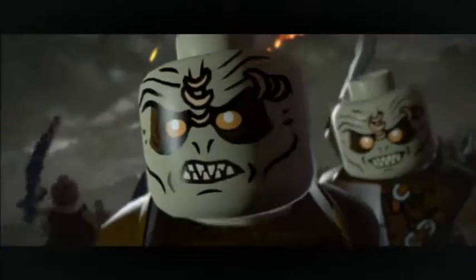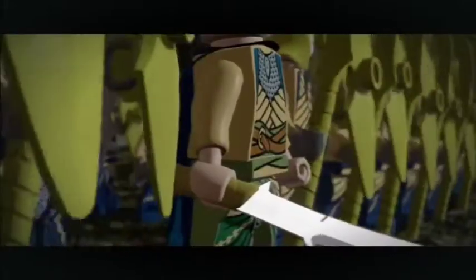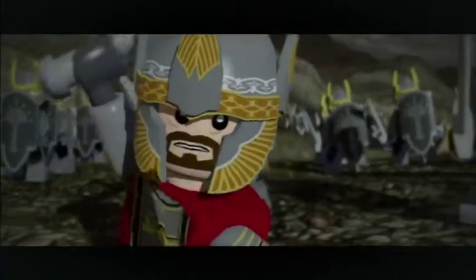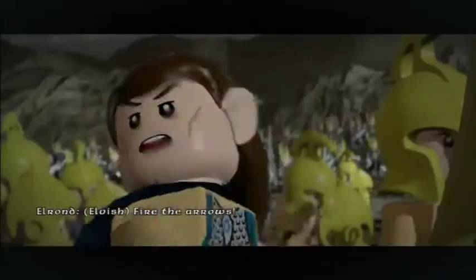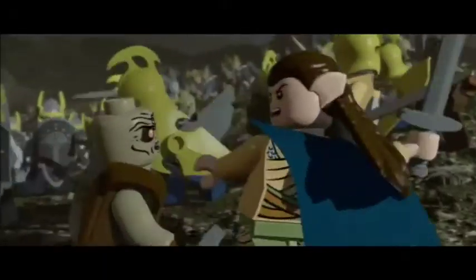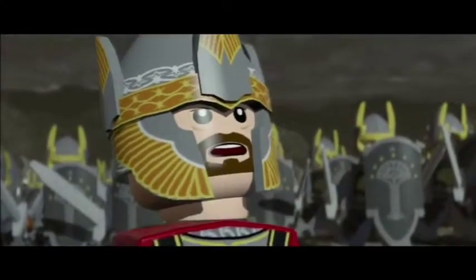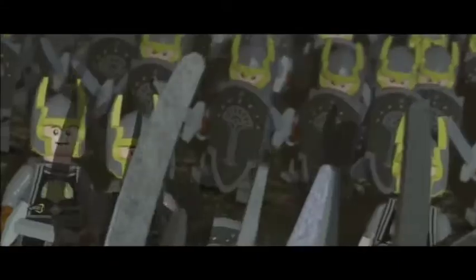But there were some who resisted. A last alliance of men and elves marched against the armies of Mordor, and on the slopes of Mount Doom, they fought for the freedom of Middle-earth. But the power of the ring could not be undone.